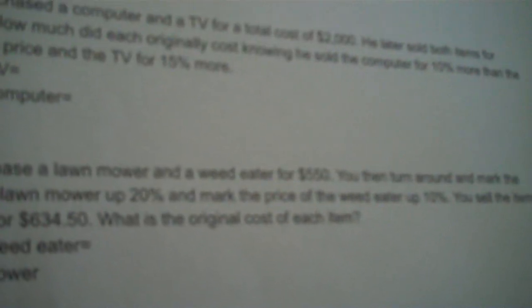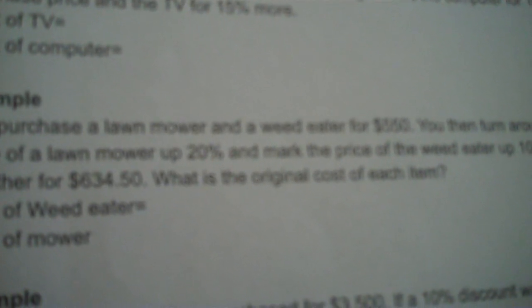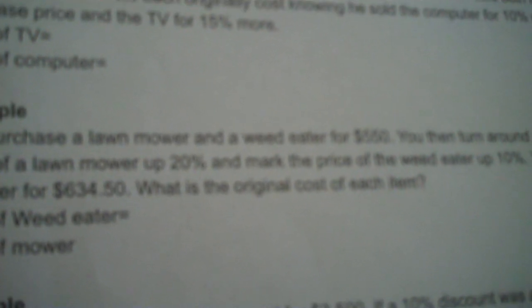Okay, you purchase a lawnmower and a weed eater for $550. You then turn around and mark the price of the lawnmower up 20% and mark the price of the weed eater up 10%. You sell the items together for $634.50. What's the original cost of each item? Cost of weed eater, cost of mower.